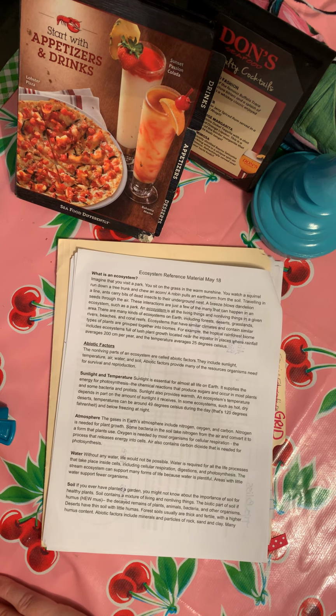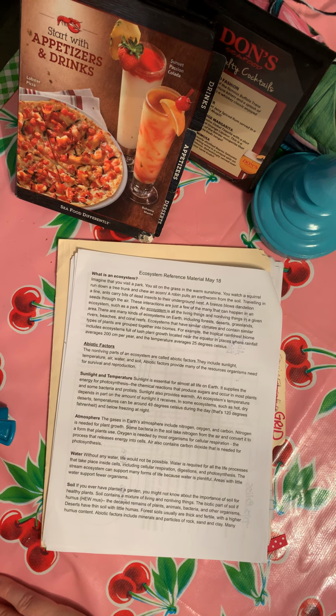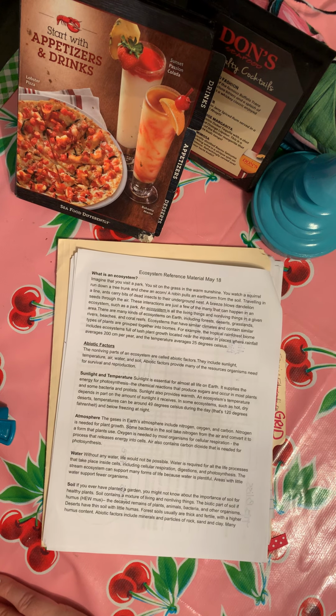Atmosphere. The gases in Earth's atmosphere include nitrogen, oxygen, and carbon dioxide. Nitrogen is needed for plant growth. Some bacteria in the soil take nitrogen from the air and convert it to a form that plants use. Oxygen is needed by most organisms for cellular respiration, the process that releases energy into cells. Air also contains carbon dioxide that is needed for photosynthesis.